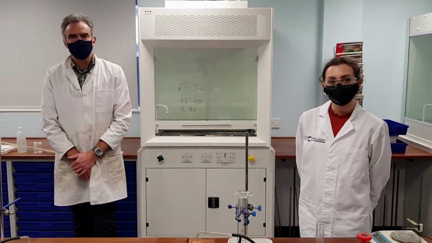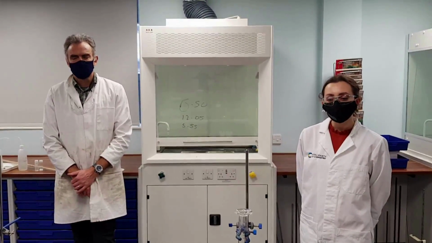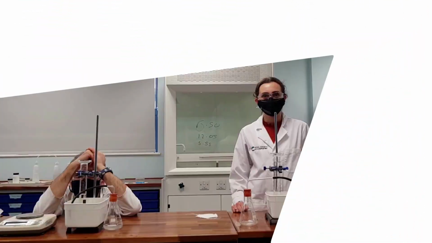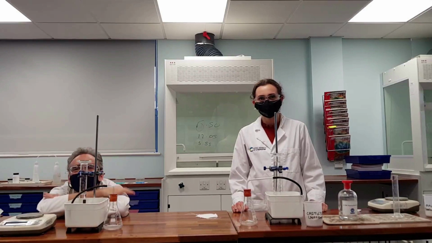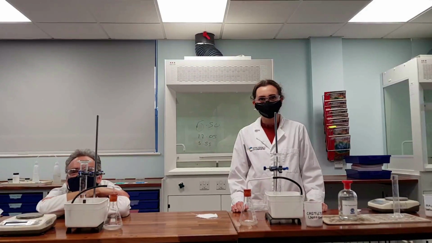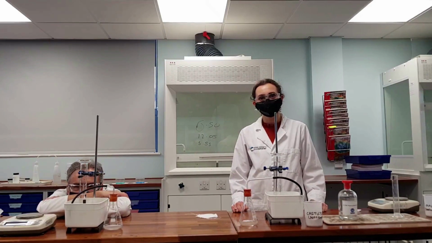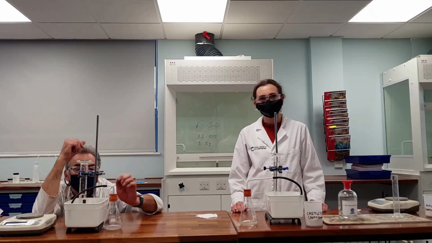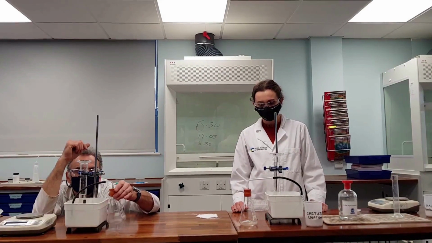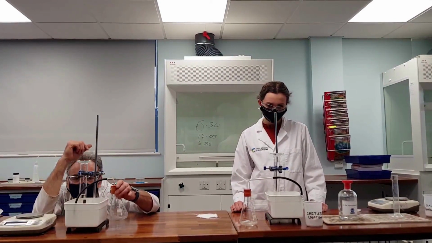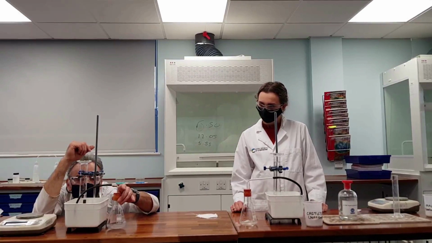So that gives you some idea of how reproducible this experiment is. So we will record these results on a table for you on the next slide. But there you go. This is how we collect gas over water and how we can work out which of our rock samples has the most carbonate in it.